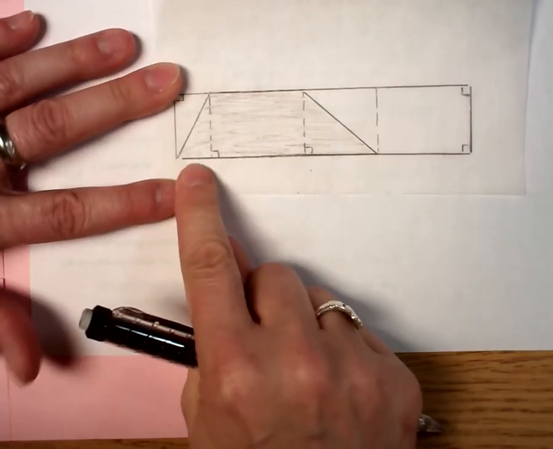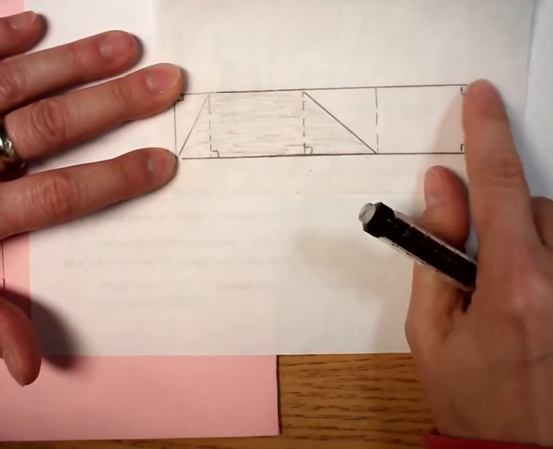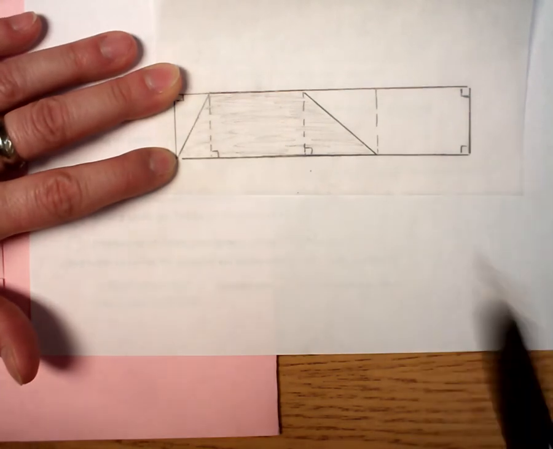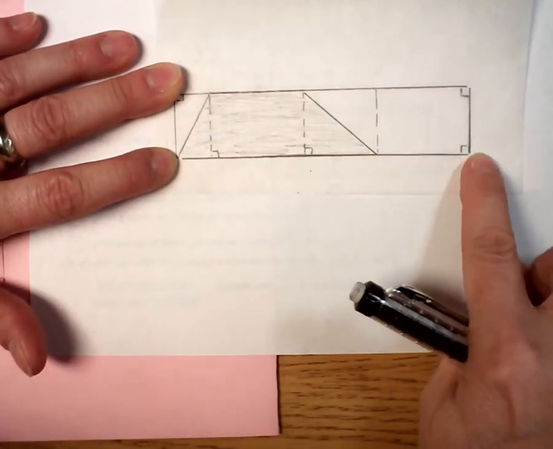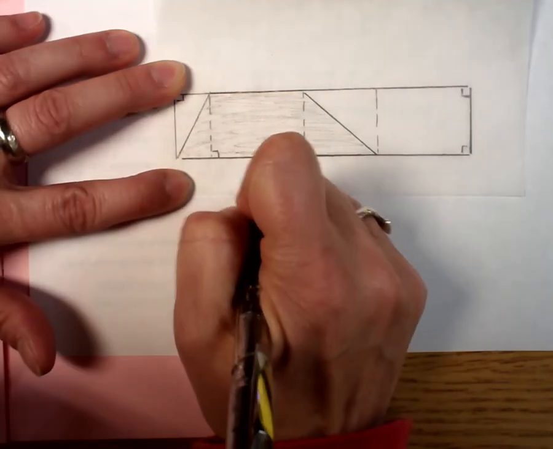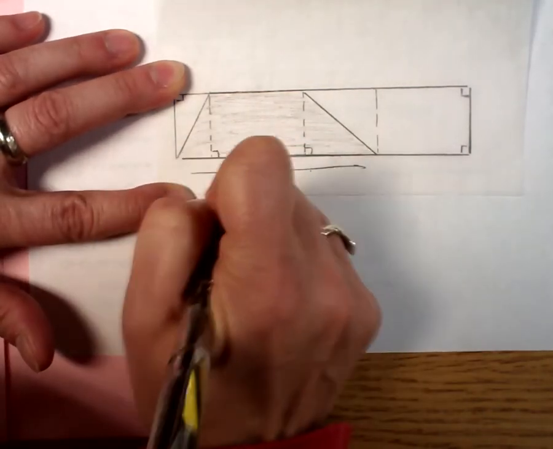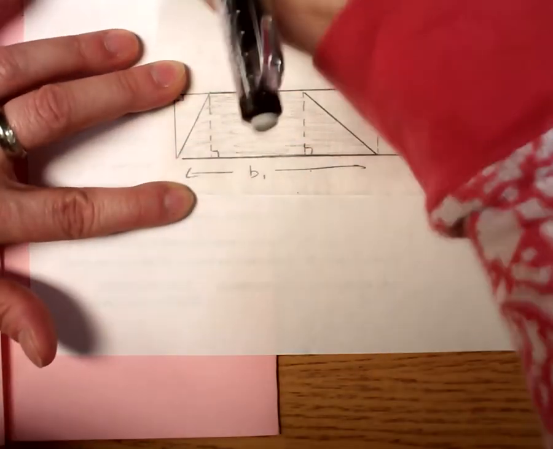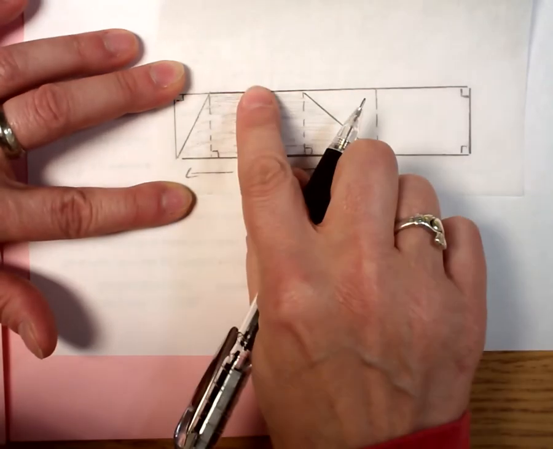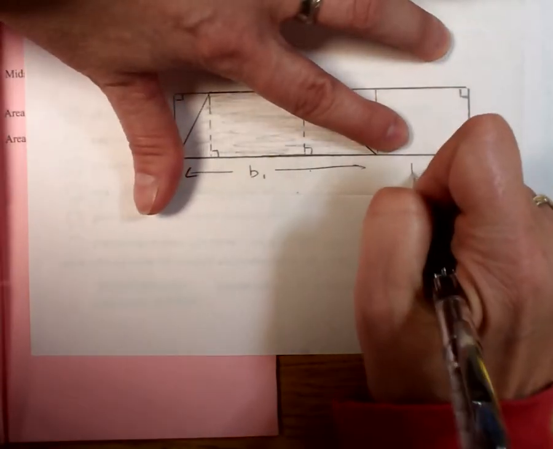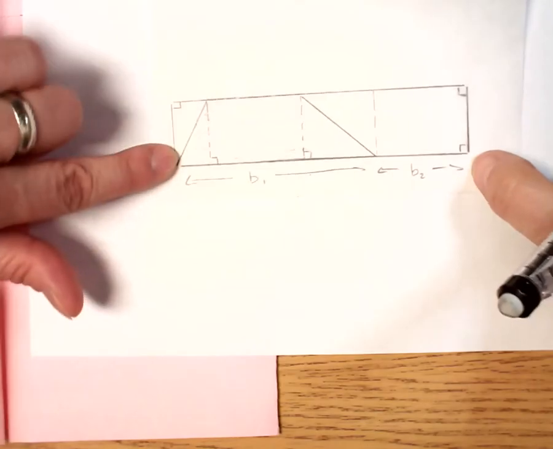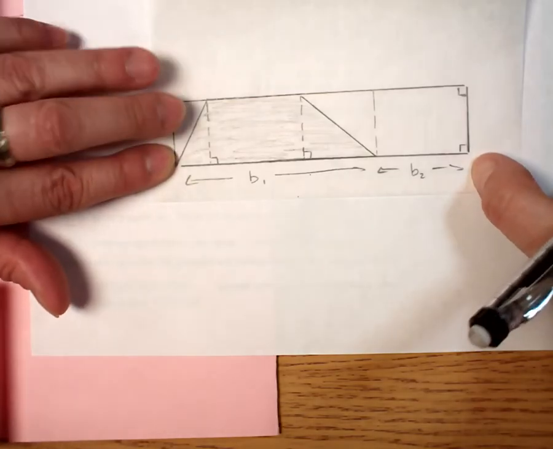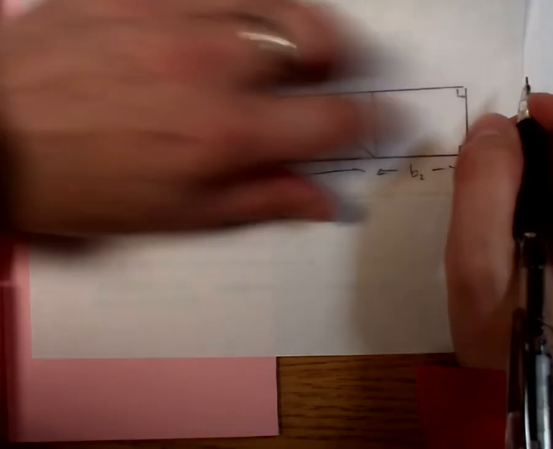So if we're looking at this base and this height, okay, for the area of a rectangle, what we want to recognize is that this whole piece right here is really base 1, and this piece right here is this other base. So this is base 2. So this side of the rectangle is base 1 plus base 2, and this side of the rectangle is the height.